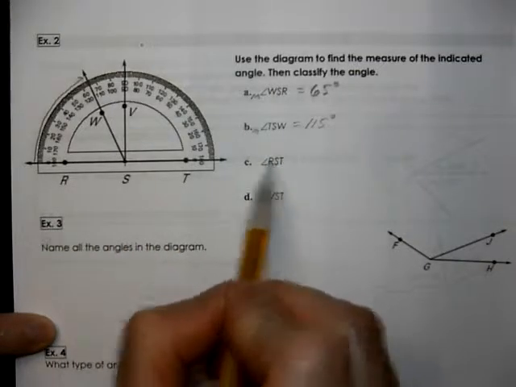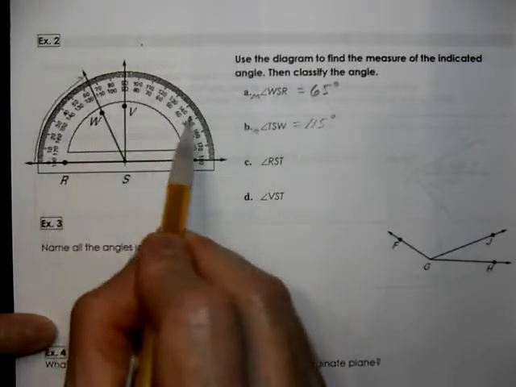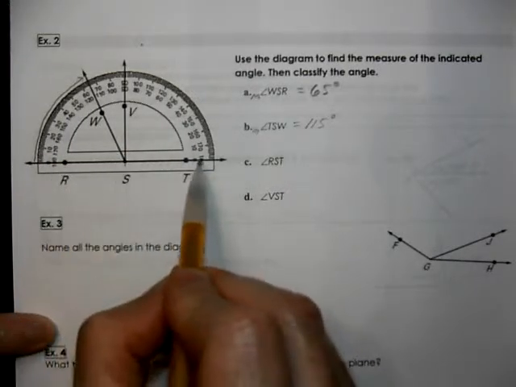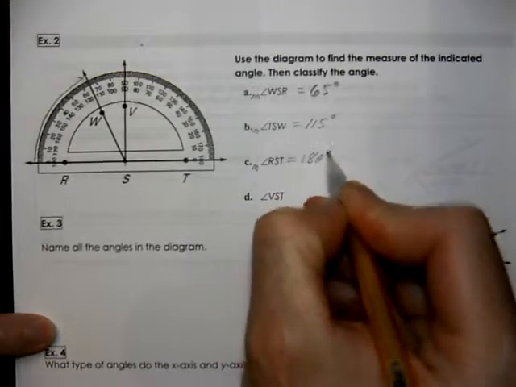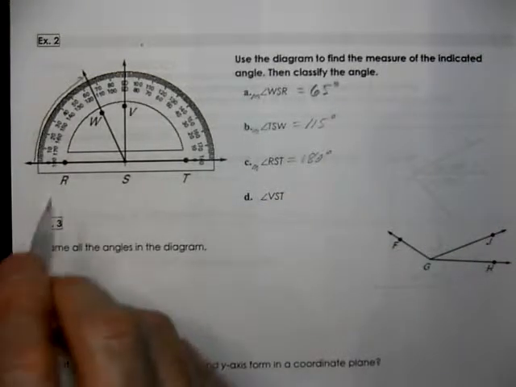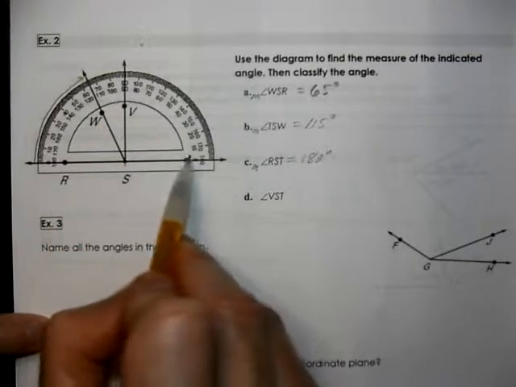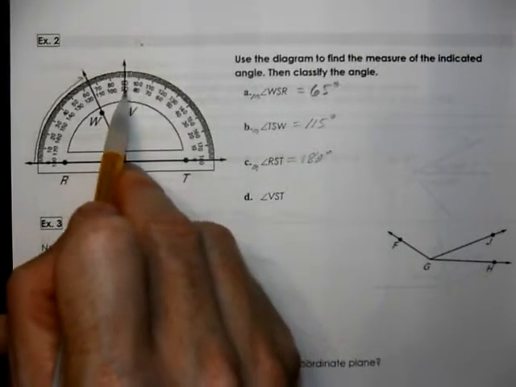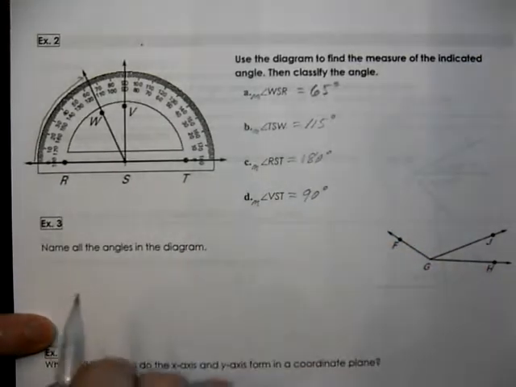Here we're looking for RST. RST is going from 0 all the way to 180. It's a straight angle, so we know the measure is going to be 180 degrees. VST, starting at 0, goes up to 90 degrees, so the measure equals 90 degrees.